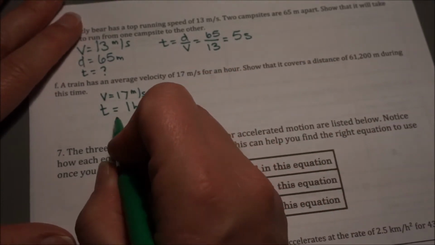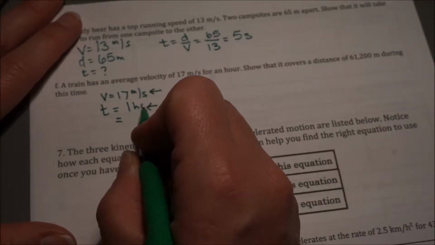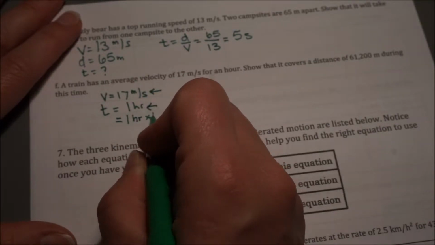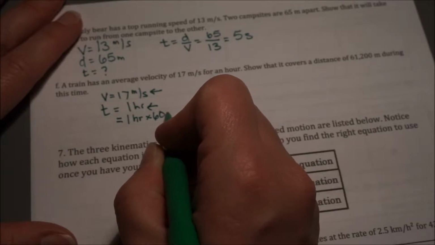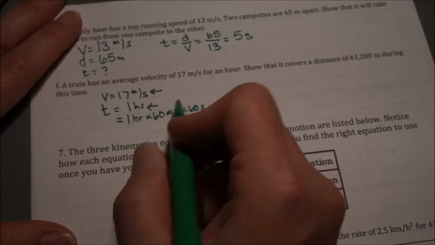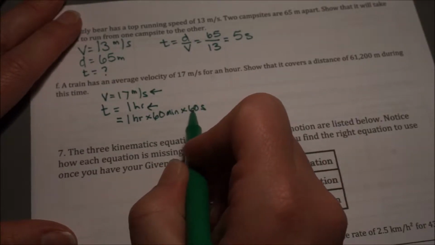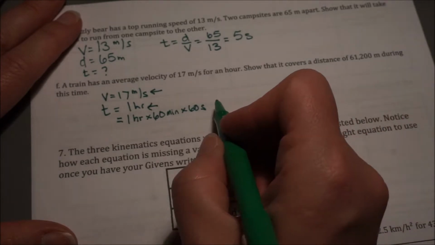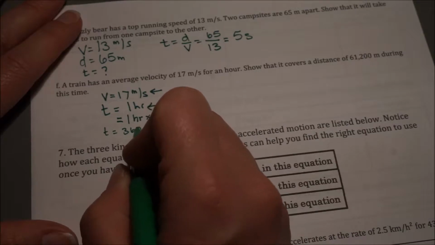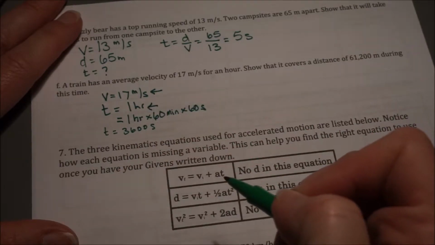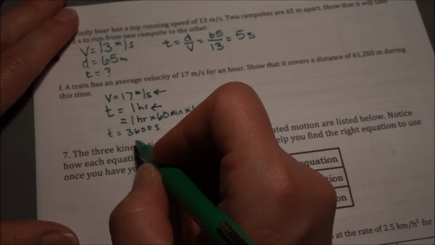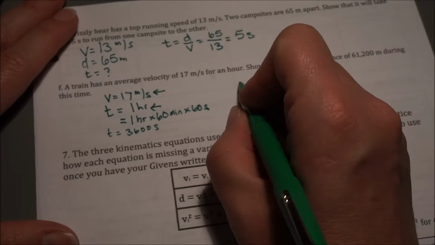So what we need to do is write the time in hours. We have to change that to seconds. So we're going to take 1 hour and we're going to multiply it by 60 minutes. And we're going to multiply that by 60 seconds because in every hour there are 60 minutes and 60 seconds in each of those 60 minutes. So that ends up equaling 3,600 seconds. And we're trying to prove that the distance that's covered is 61,200 meters.